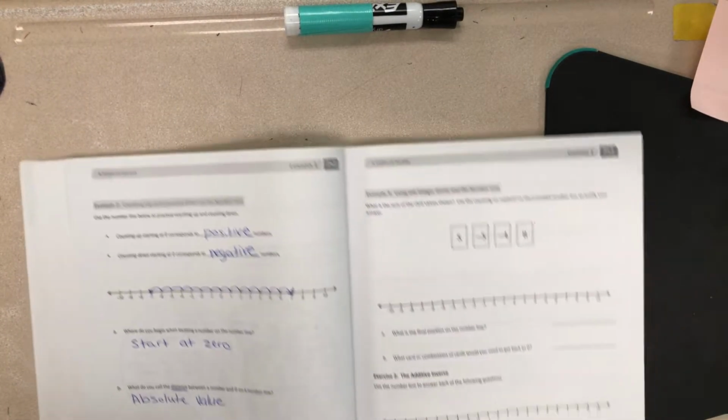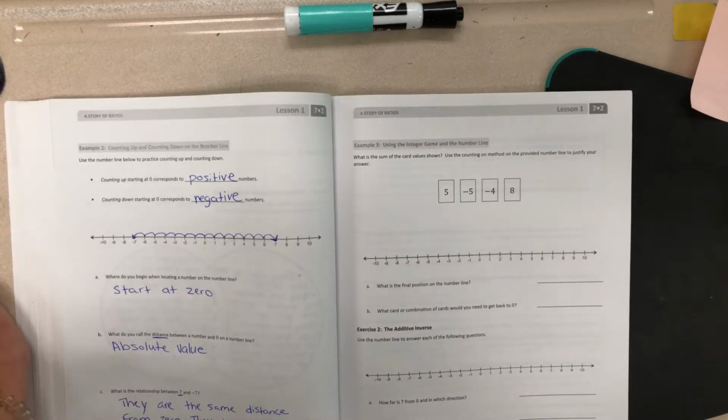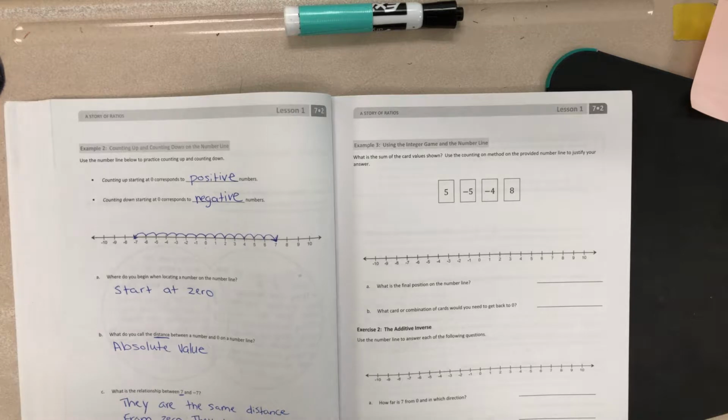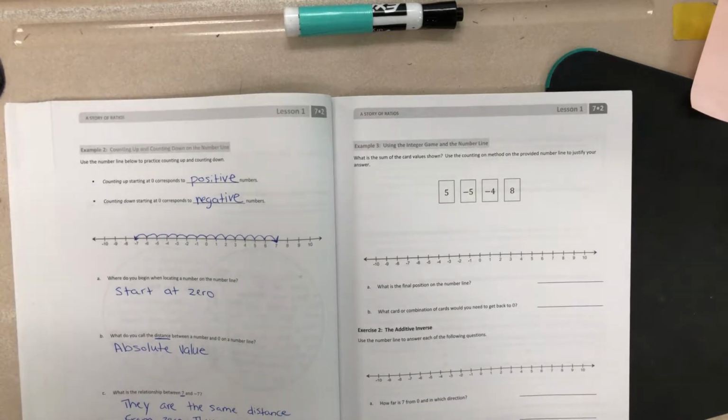Okay, in example 3, it says using the integer game and the number line, what is the sum of the card values shown? Use the counting method on the provided number line to justify your answer. Okay, so we have not talked about the integer game. We will talk about that later. And we will do an example of the integer game.